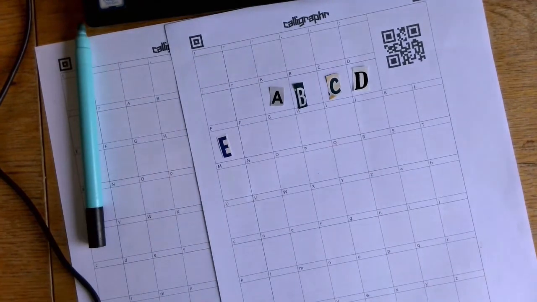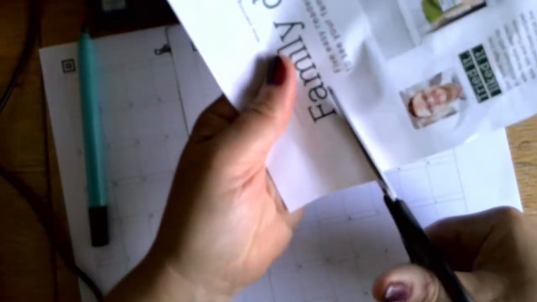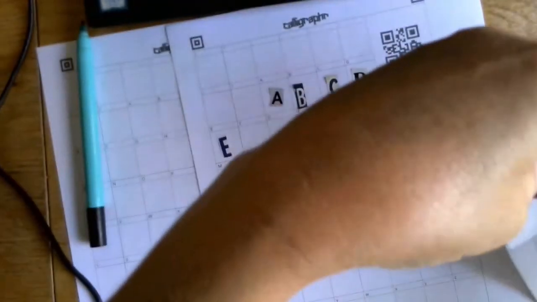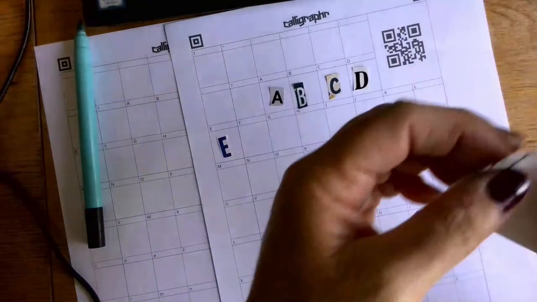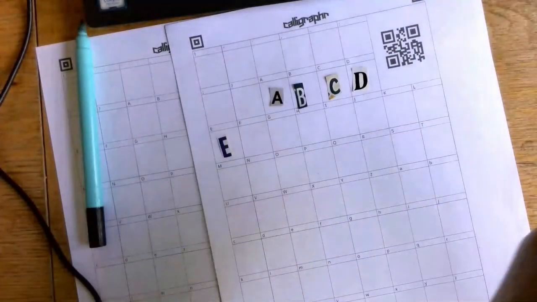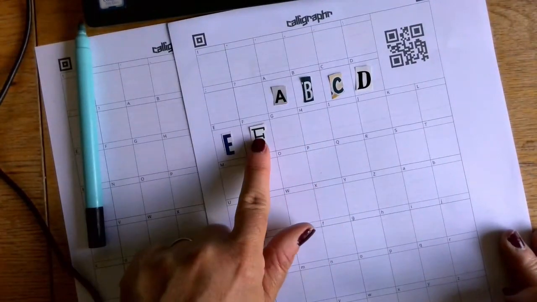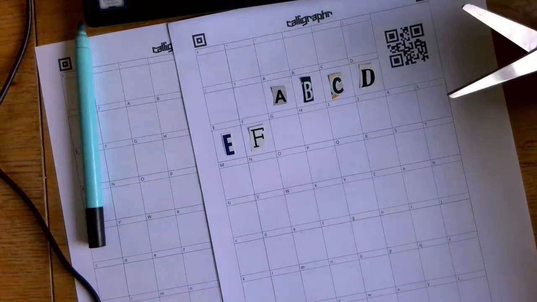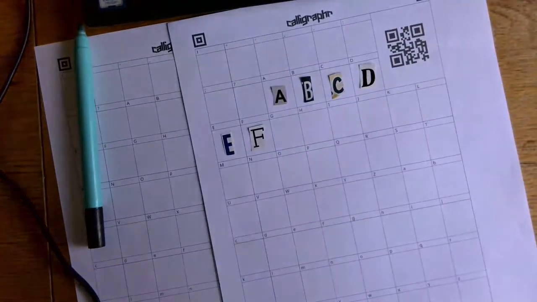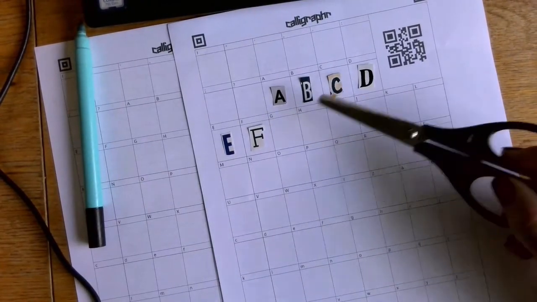Okay, if you wanted to try the Calligraphr a different way, you could get a magazine and cut loads and loads of different letters out. It requires a bit of patience because obviously you've got to look through the magazines. But actually, if you've got a couple of hours, you've got nothing better to do, you've done your daily exercise, you've done all your graphics work, you've finished Netflix, this is actually quite therapeutic. So, as you can see, I'm cutting out every single letter from a magazine.